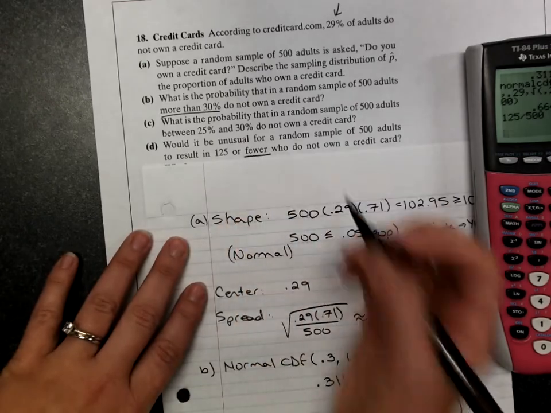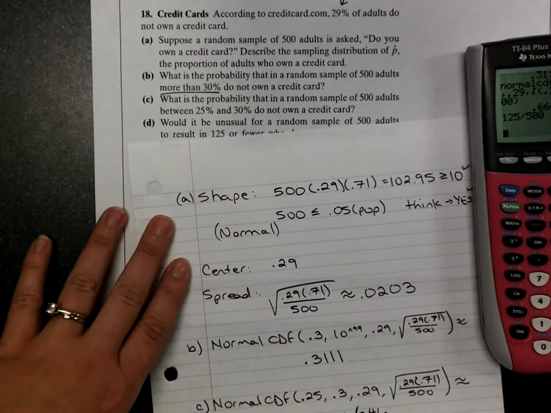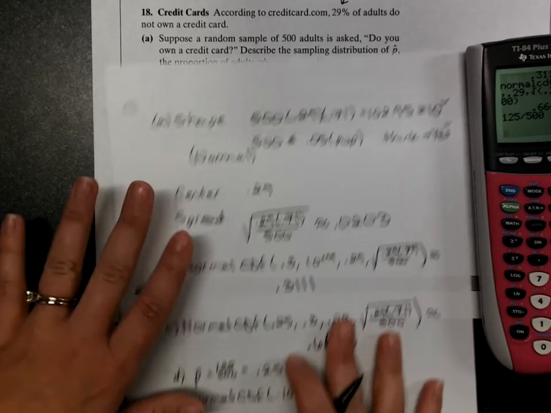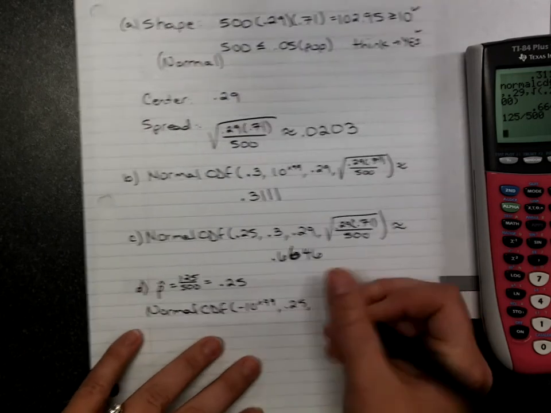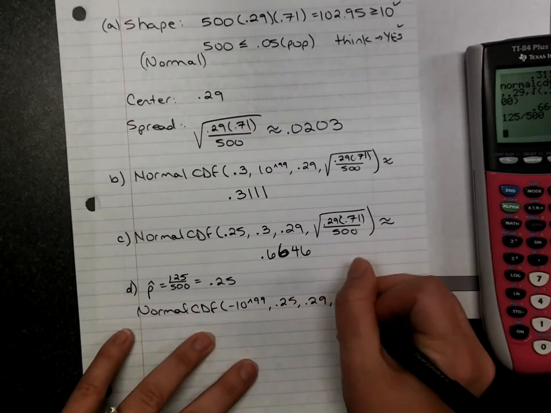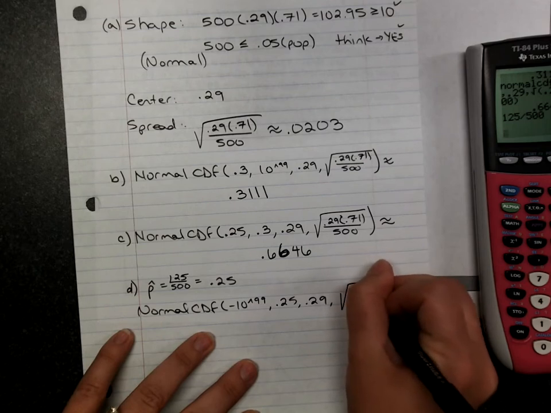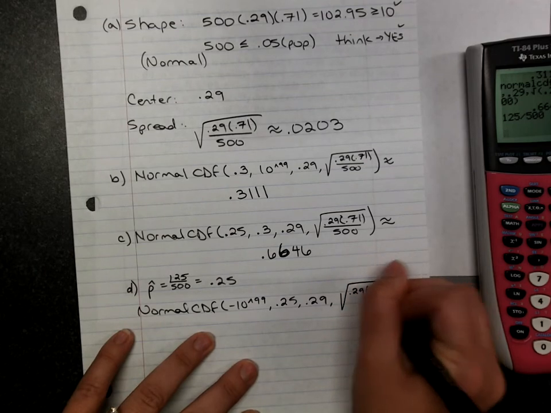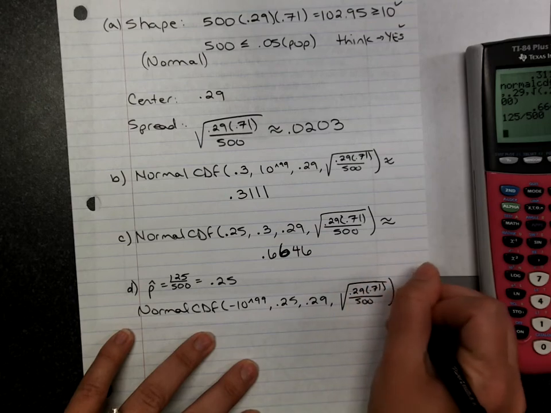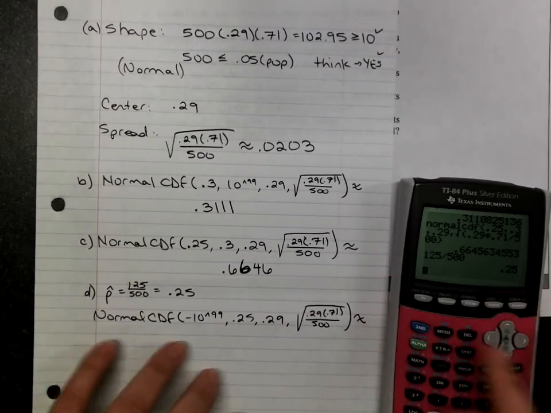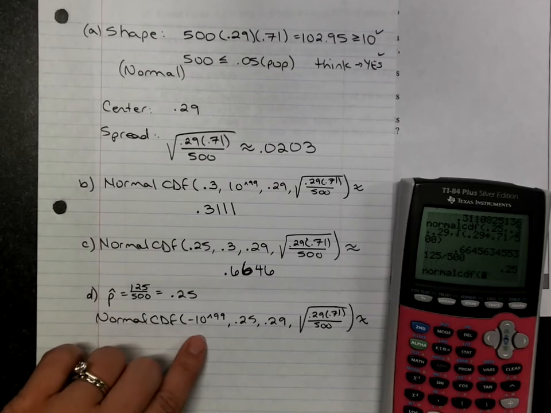So that or fewer, so we'll do normal CDF. Negative infinity to 0.25, again, same mean and the same standard deviation. And that will be normal CDF.